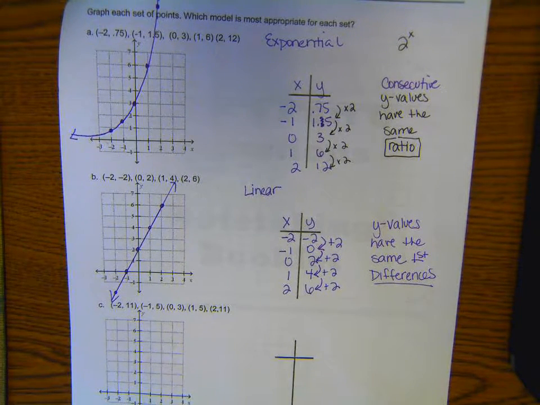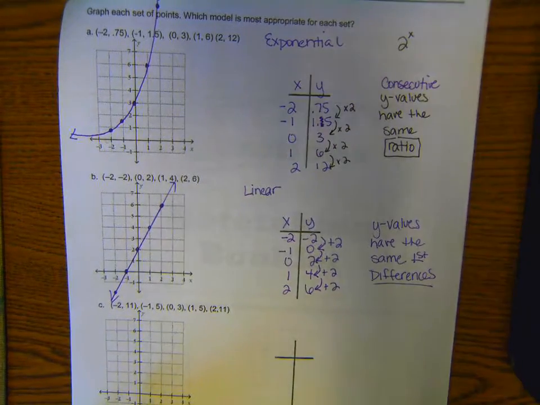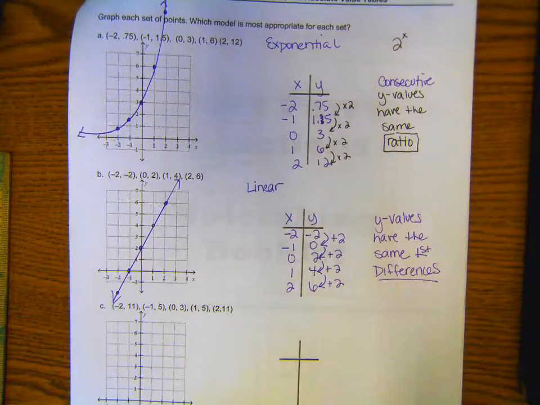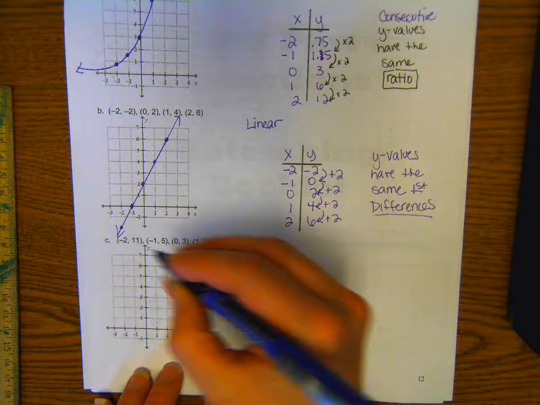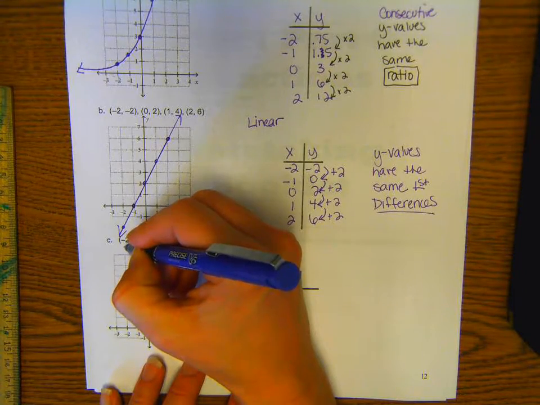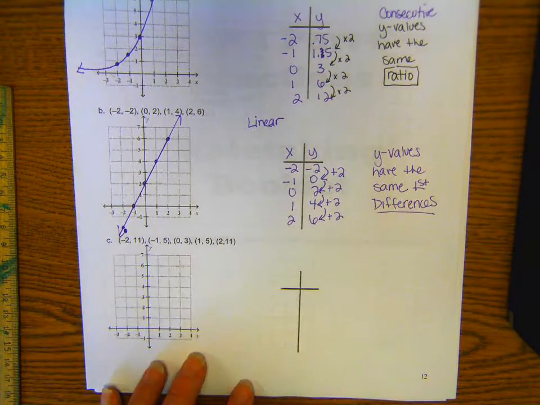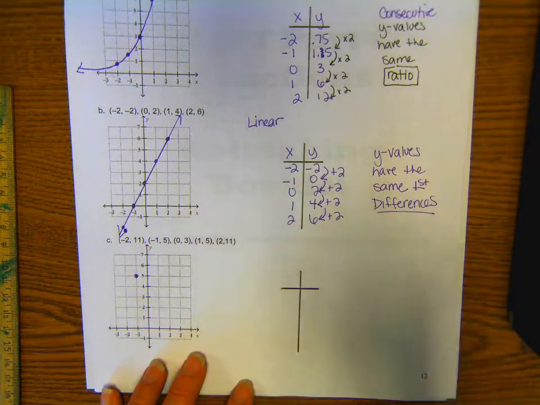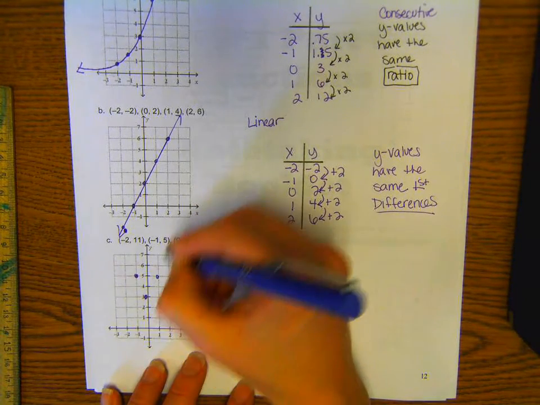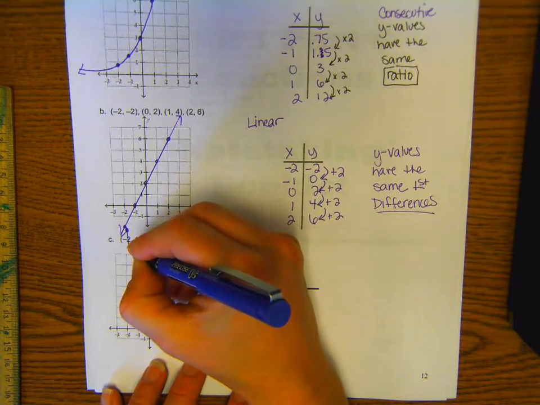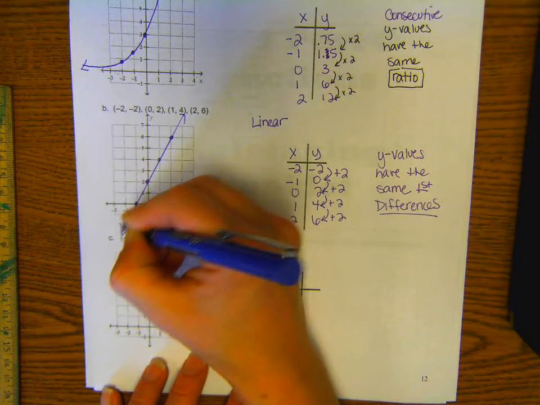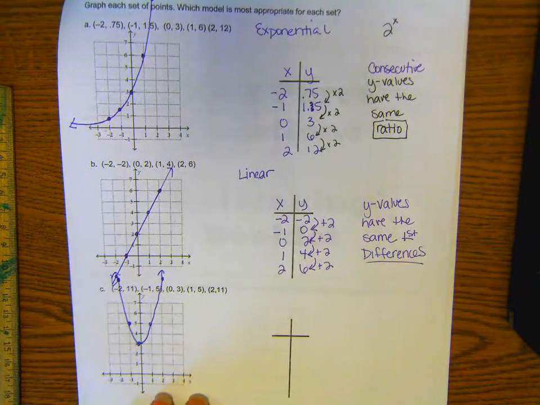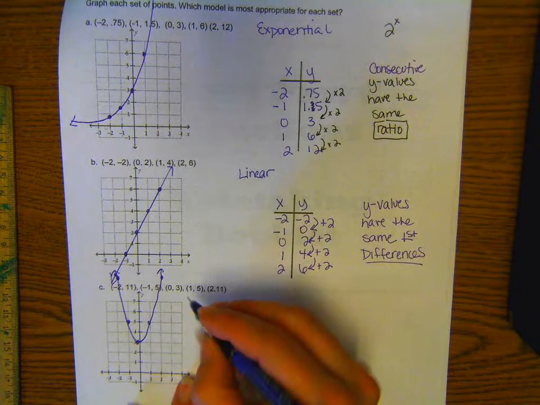Alright, so, next. What kind do you think this is going to be? If you had to guess. Let's find out. -2, 11 would be kind of up here. I know it's off the page. -1, 5. Make sure it has curves to it. Okay. What do we call that? Quadratic.